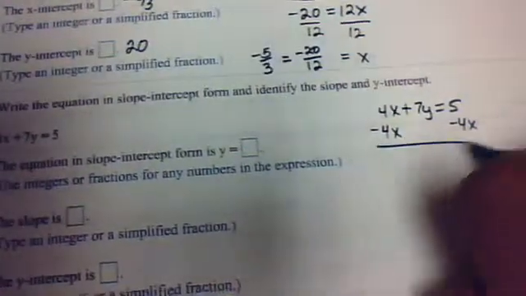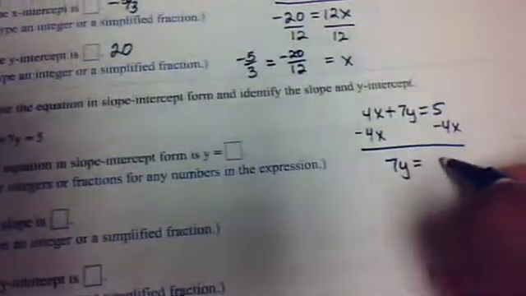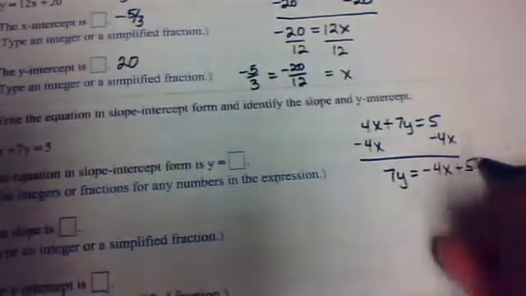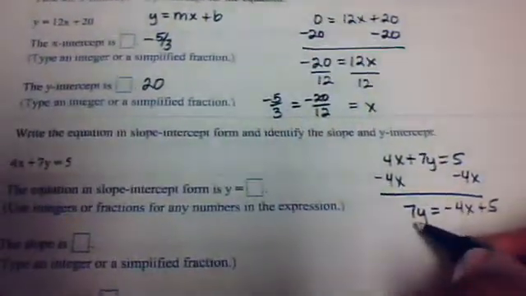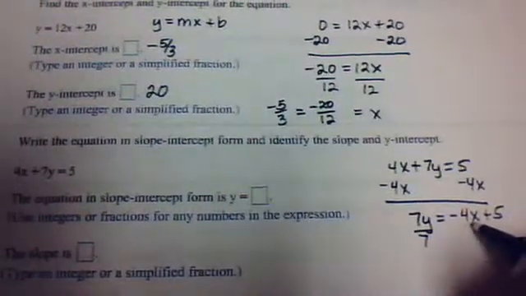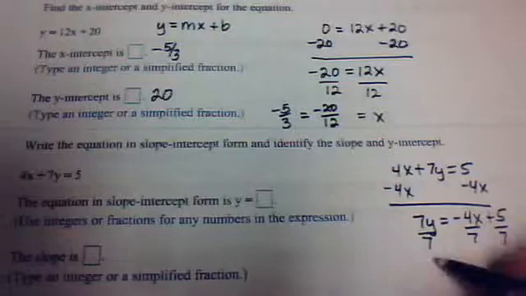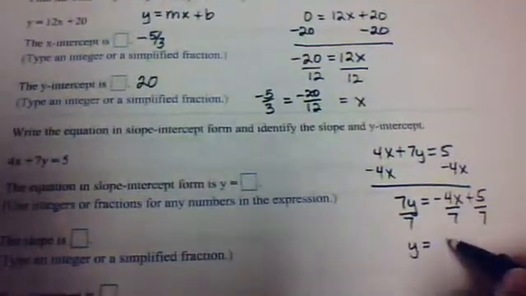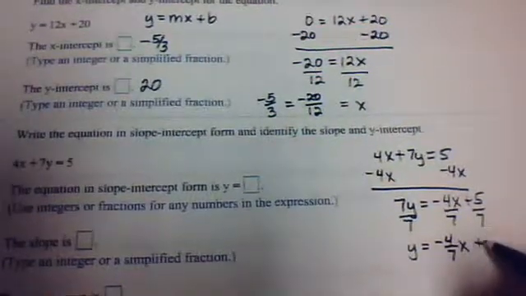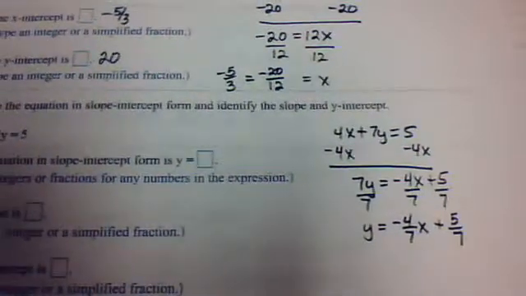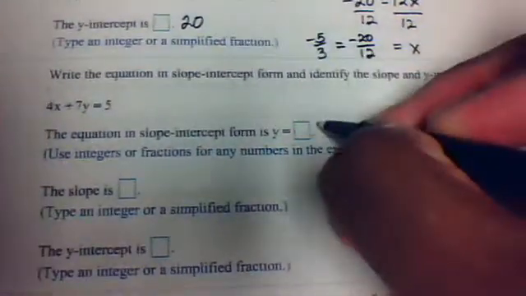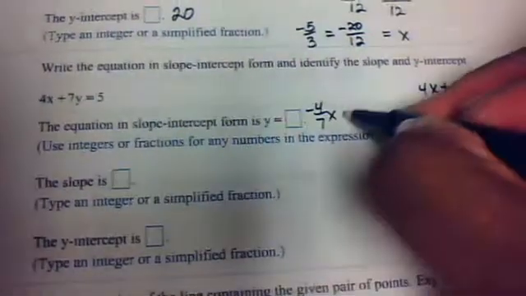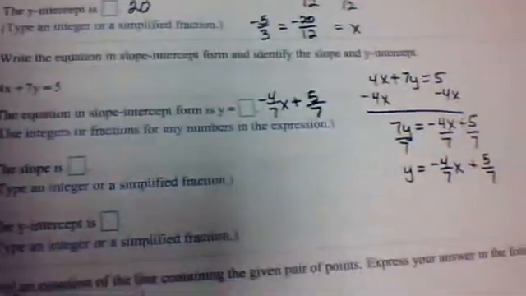So that means I'm going to have 7y is equal to negative 4x plus 5. And then the next step will be to get that y by itself still, but here I'm going to divide each and every term by 7. So that means I'm going to have the equation y is equal to negative 4/7 x plus 5 over 7. That will be the equation that's in slope-intercept form.